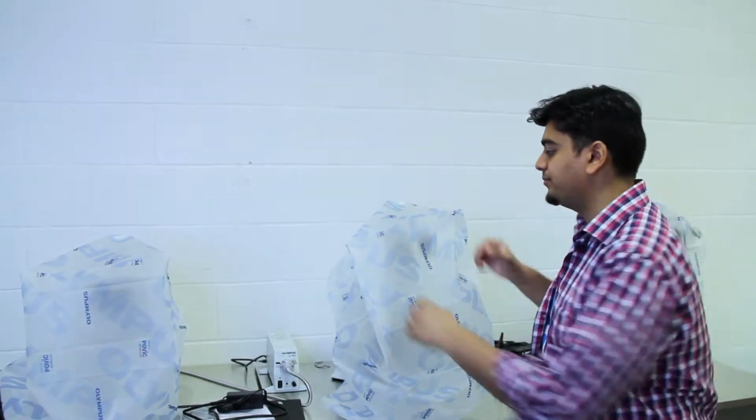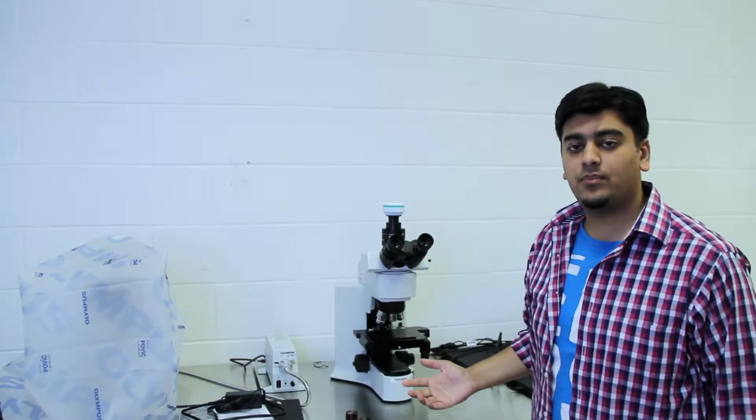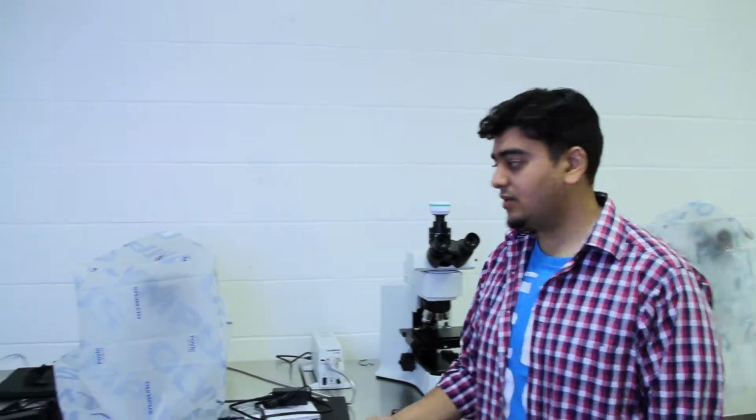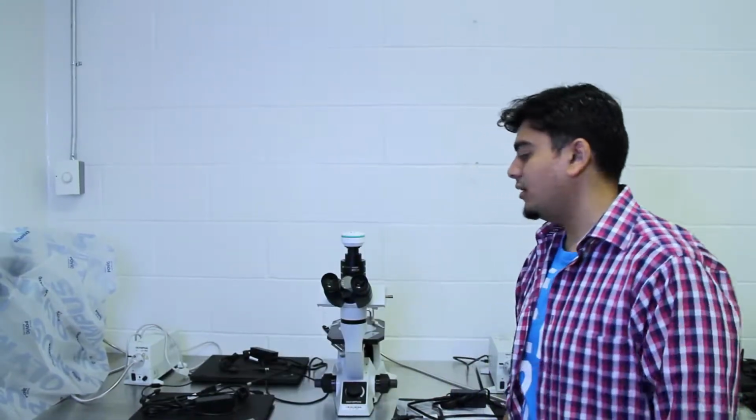So there's two microscopes that we're going to be talking about today. The first one is the reflective microscope, and the second one is the inverted microscope. But to start, we're going to be talking about the reflective microscope.